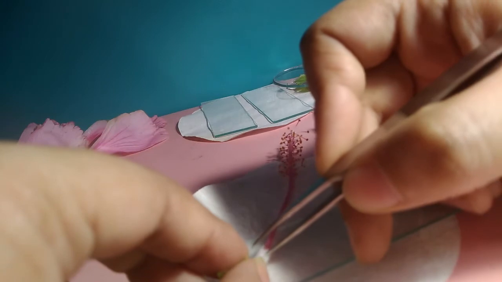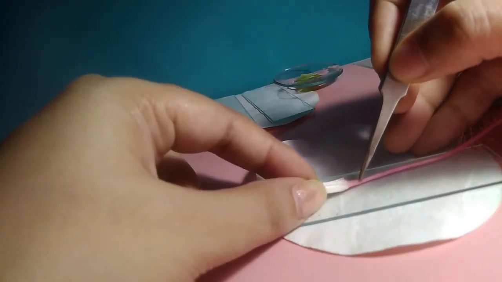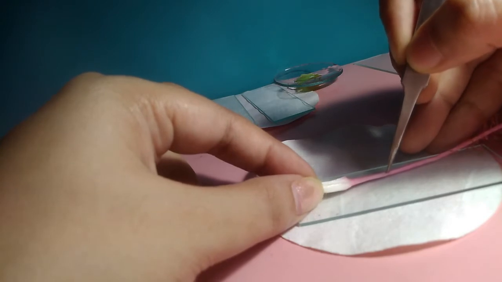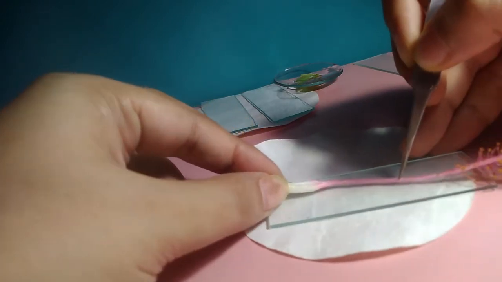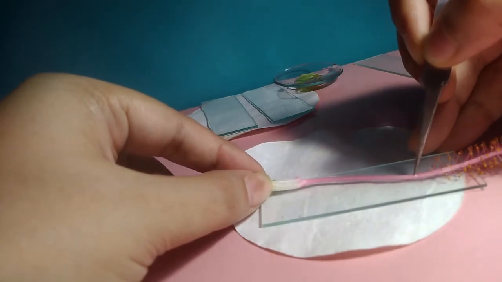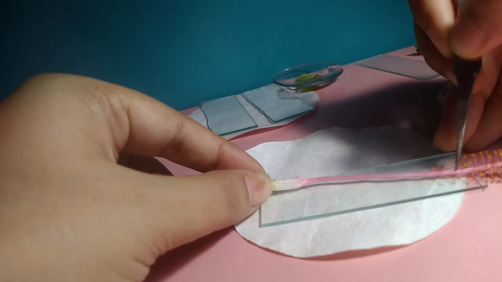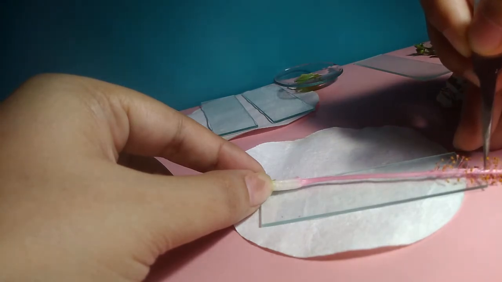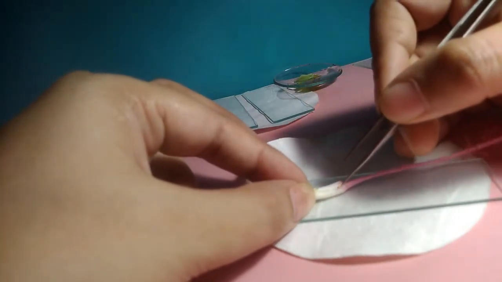I am doing this with a forceps. We will split open the entire tube, but please be very gentle while doing this. Okay. Very, very gently. You can use the finest needle that you have.